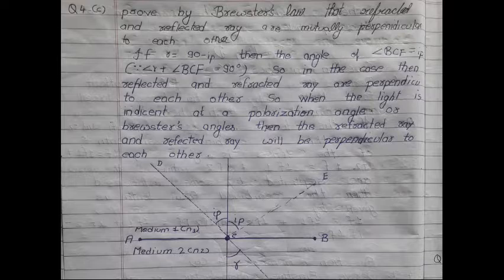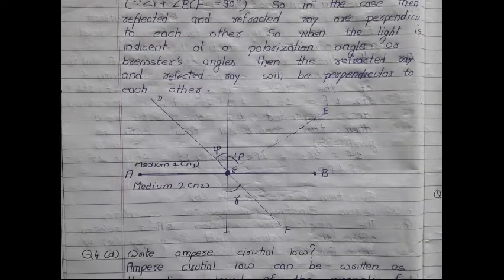So in this case, the refracted and reflected rays are perpendicular to each other. When light is incident at the polarization angle or Brewster angle, the refracted ray and reflected ray will be perpendicular to each other. Here it is medium first and medium second, whereas ip is the angle of incidence, and the reflected ray passes back into the first medium.